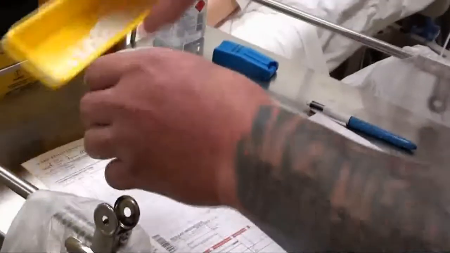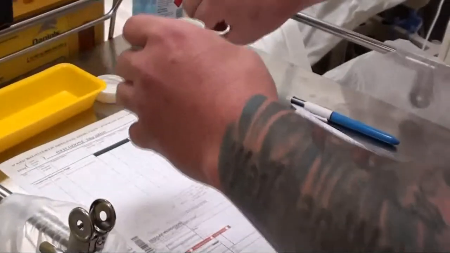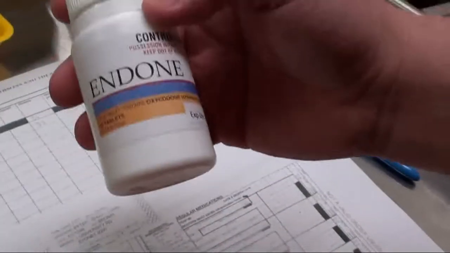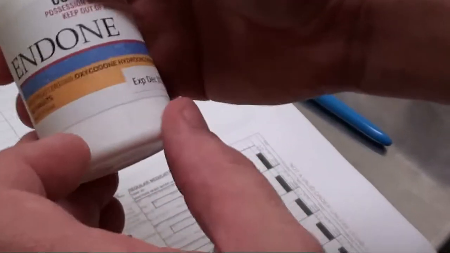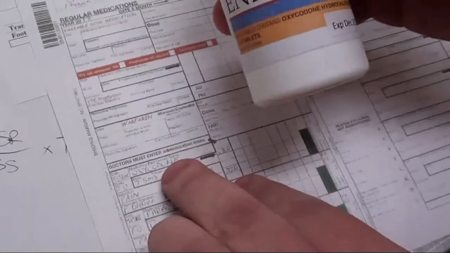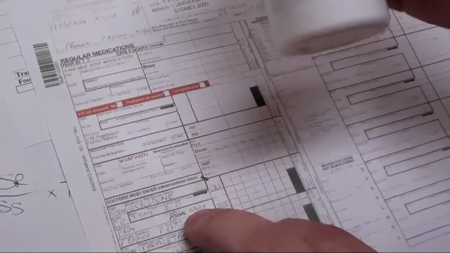Just put these back in. I'll just get my second RN to check. So that's the endone, and it's written up for endone, oxycodone, which is the same. Yep. And there is 31 tablets in this bottle, and it's 5 milligrams per tablet, and the expiry date is December 2020. Correct. Okay, so on the medication chart it says oxycodone, which is endone, the same thing, 7.5 milligrams BD.